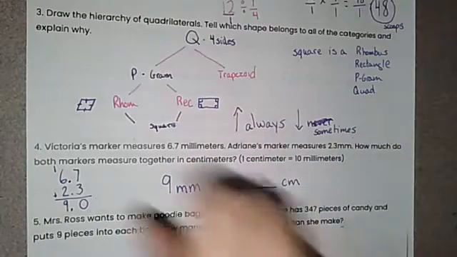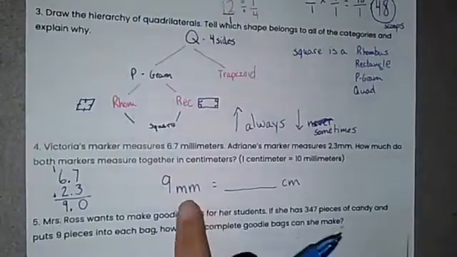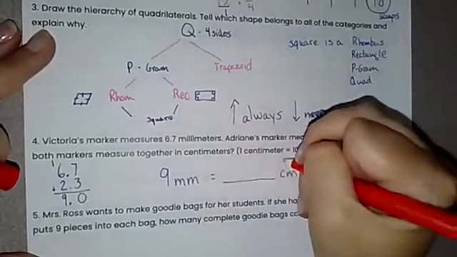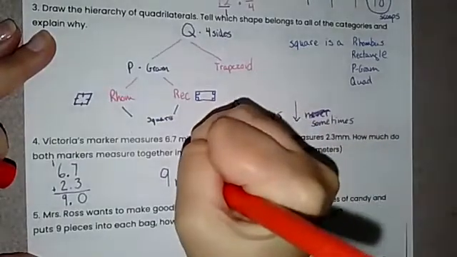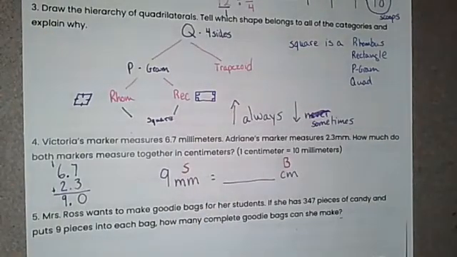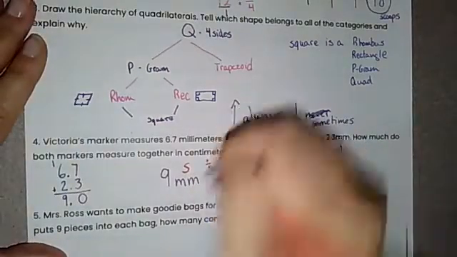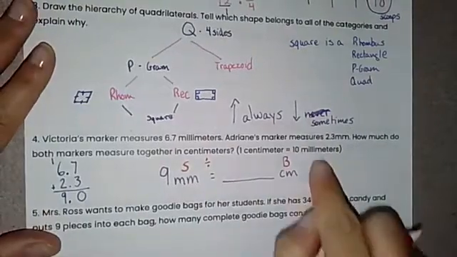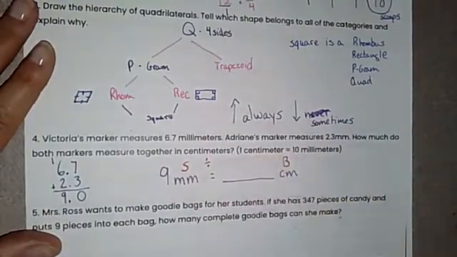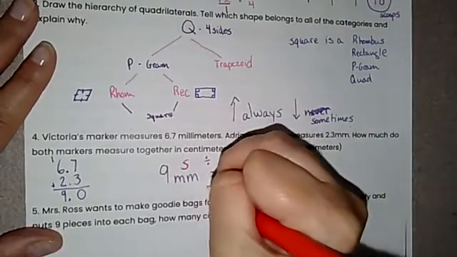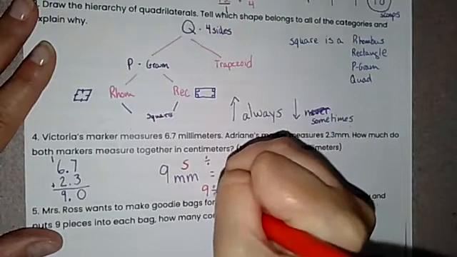All right, now here we go. Sydney, what's bigger, a millimeter or a centimeter? Very good. Write big over here, small over here. Sydney, if I'm going from small to big, what do I do? I'm going to divide. Divide by what, Sydney? How many millimeters are in a centimeter? 10. So you're going to do 9 divided by 10.